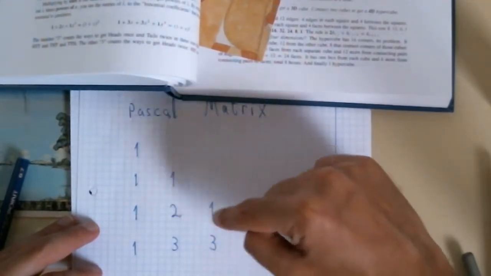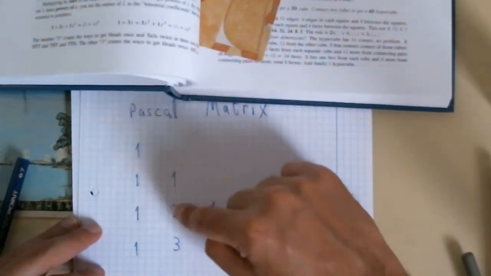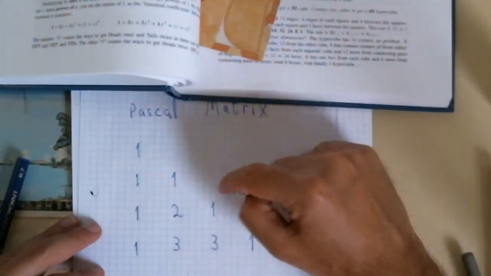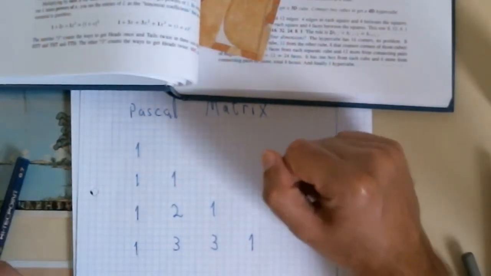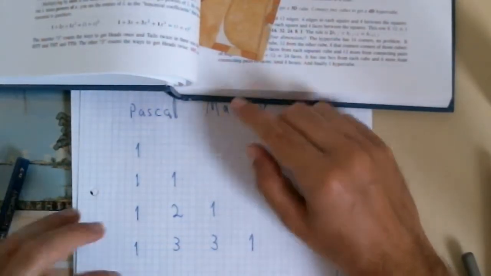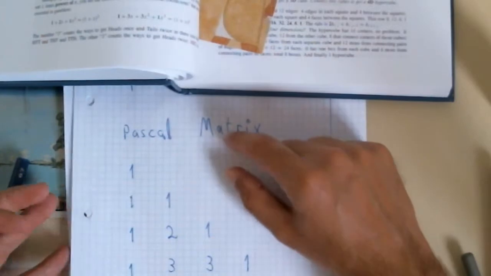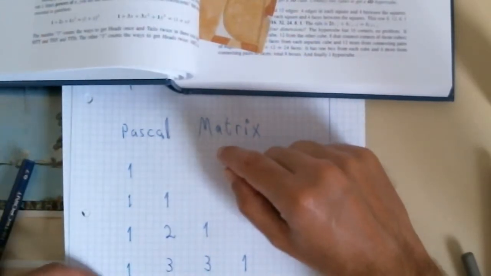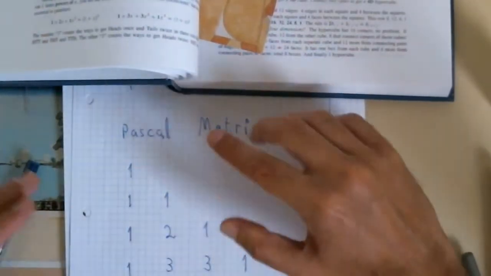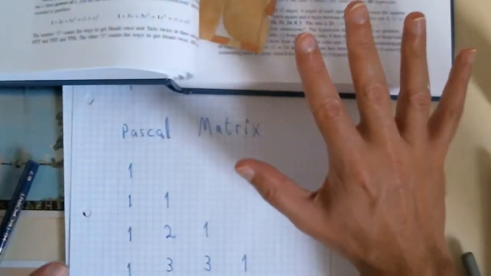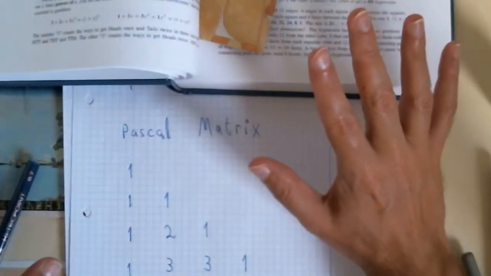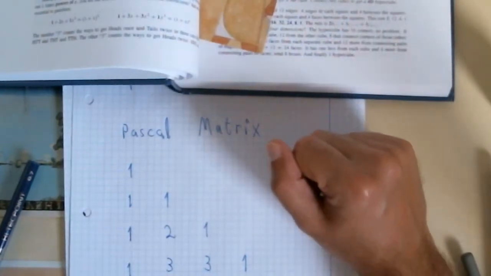Each time, the one above it and the one to the left of it give the new member. Okay, so this is the Pascal matrix. Now he calls it L because it's a lower matrix. We don't care what a lower matrix is yet. We will care in the future.